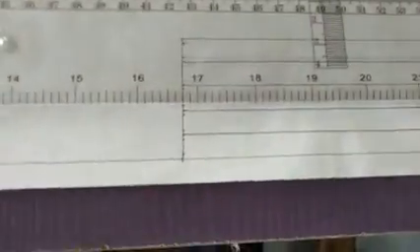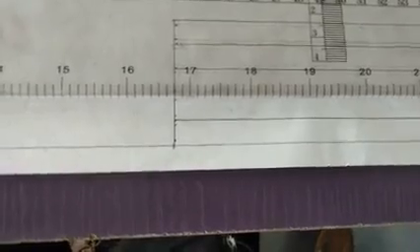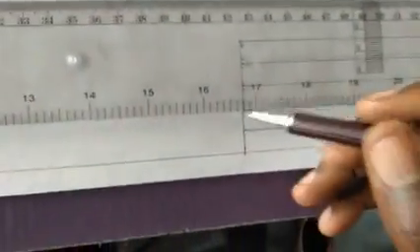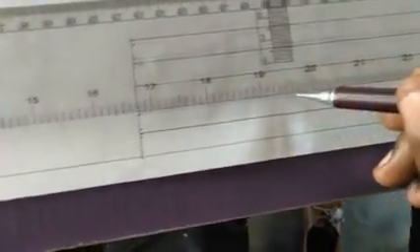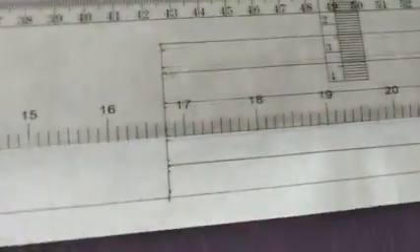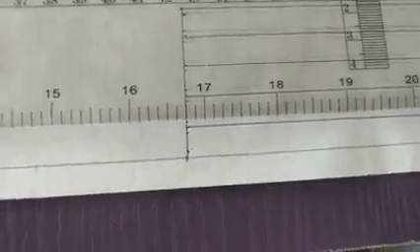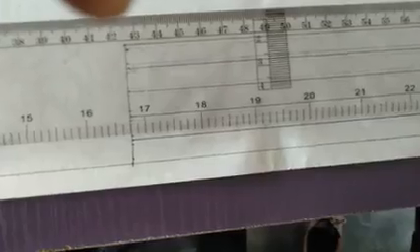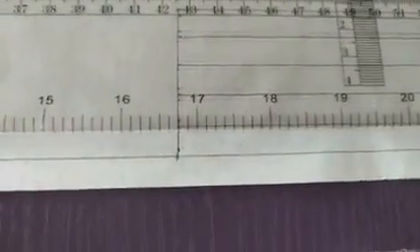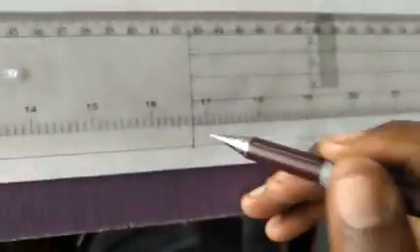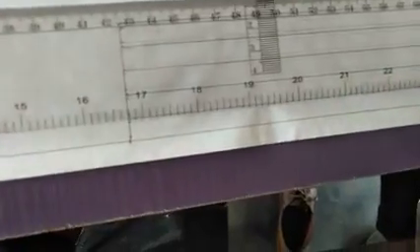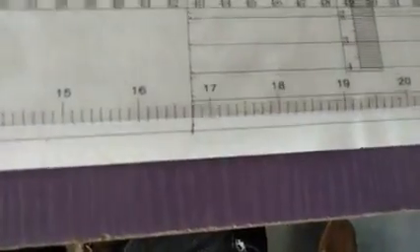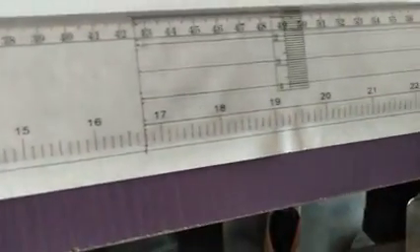I'll move it to my next point too, and I'll draw from this point to the other edge. I'll do it to my next point too, from here to this point, and then to the next point.